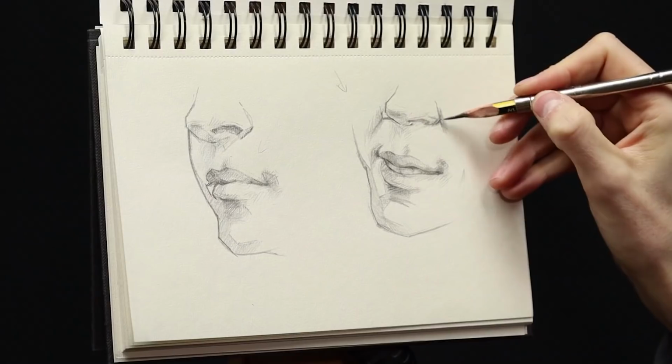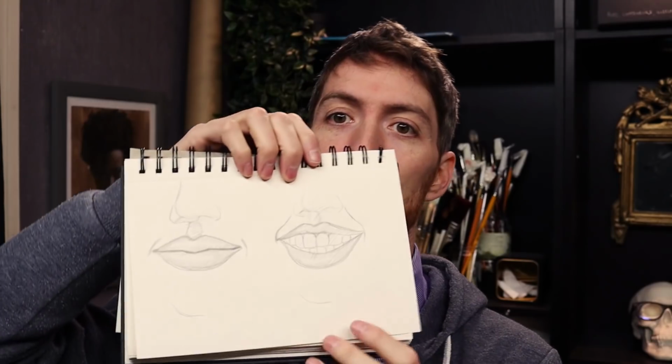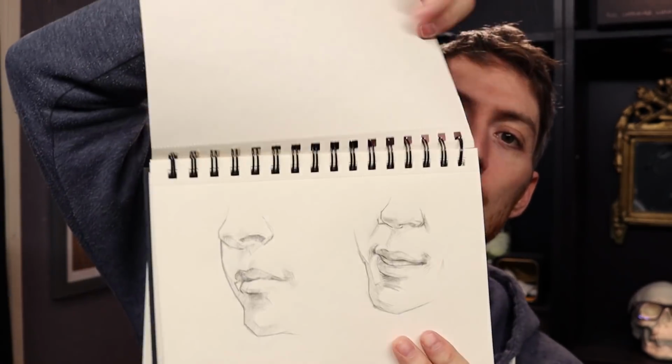Hello everyone and welcome to this new episode. In this one we are going to talk about how to draw a mouth, the do's and don'ts, and how you can go from this to this.